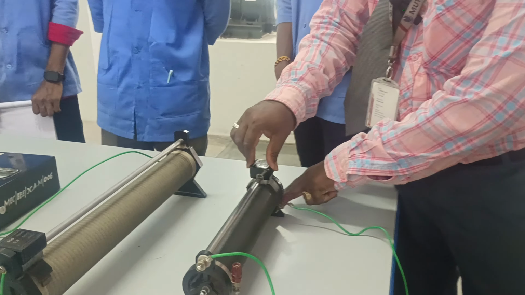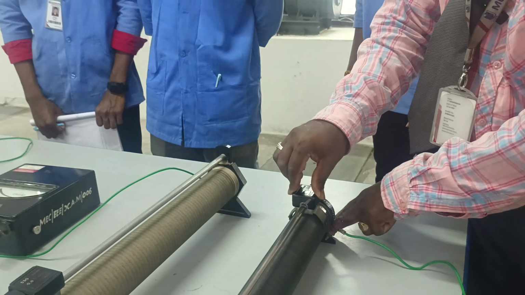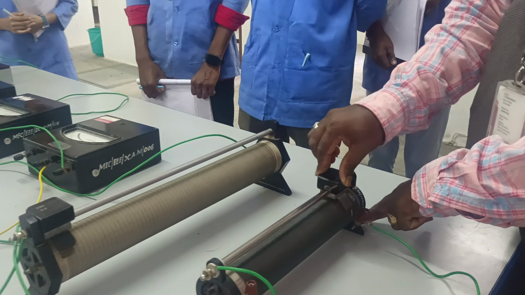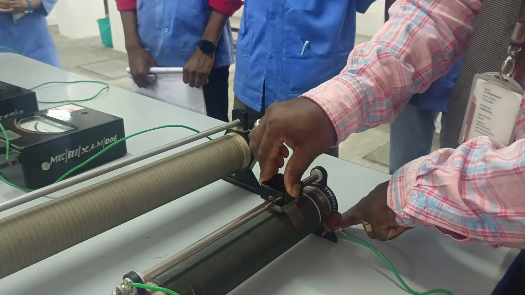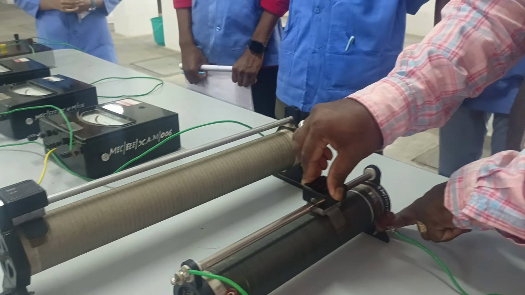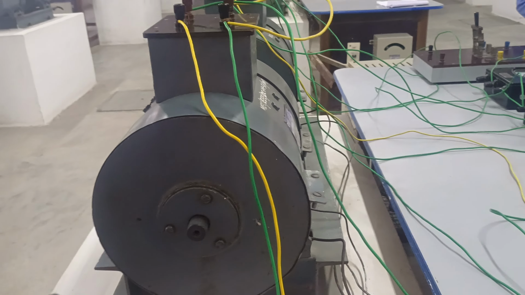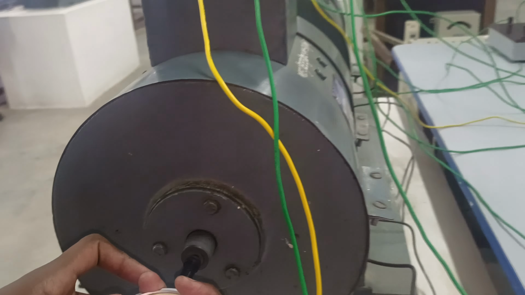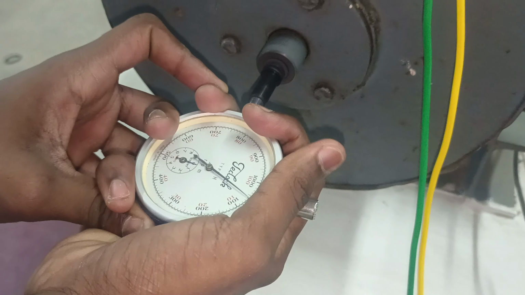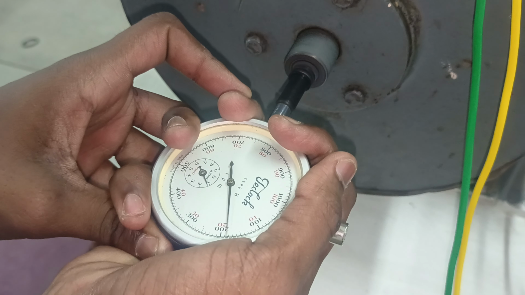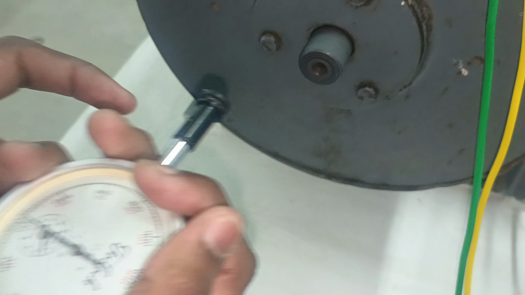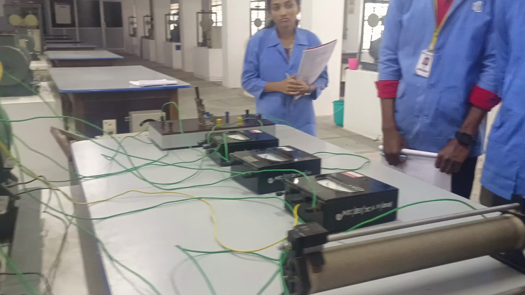The motor is getting started. So that is the field rheostat. You have to adjust and fix the rated speed of the DC shunt motor. You can adjust it and fix the speed at 1500 RPM. It was at the minimum position. We adjust it, and now we are checking the speed. Yeah, now the speed is 1500. The rated speed is fixed.